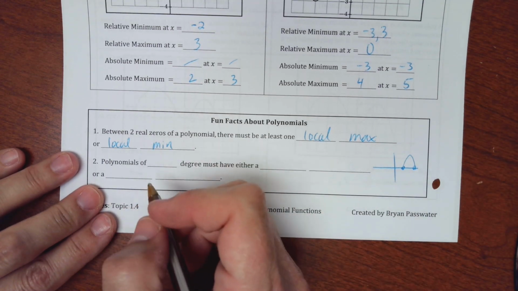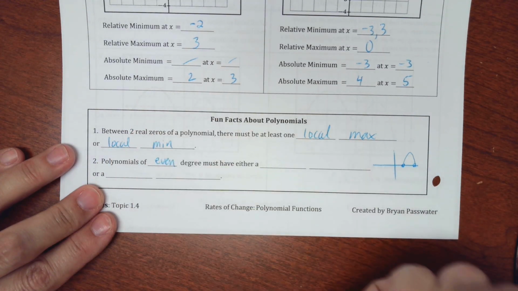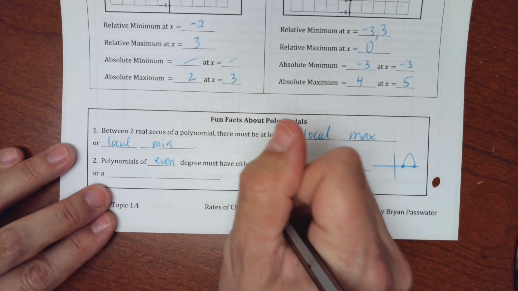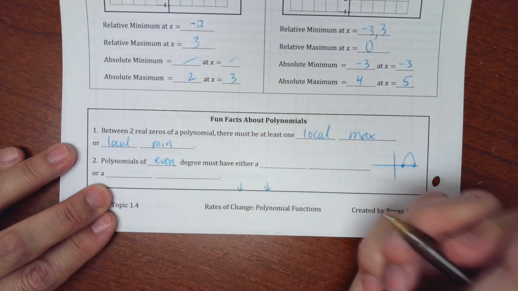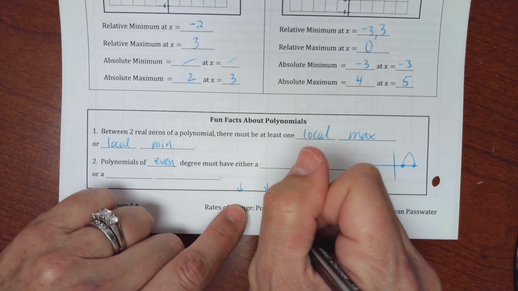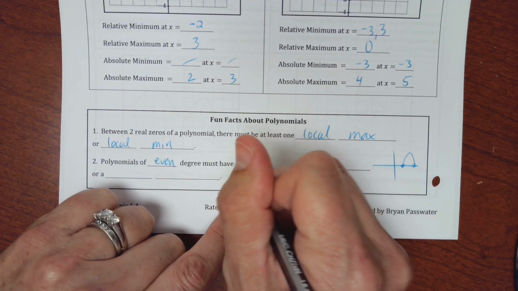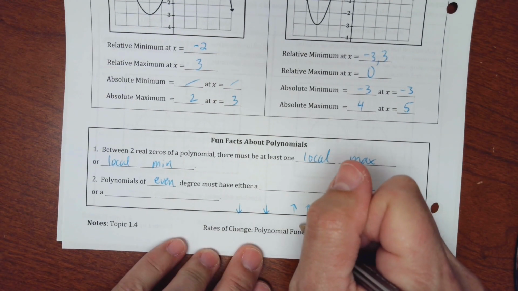All right, so polynomials of an even degree. So remember, when you have x to an even power, both ends go down. If it has a negative in front of it, both ends go up. So if everything's going down, then you can have an absolute maximum. If everything's going up, you're going to have an absolute minimum somewhere.